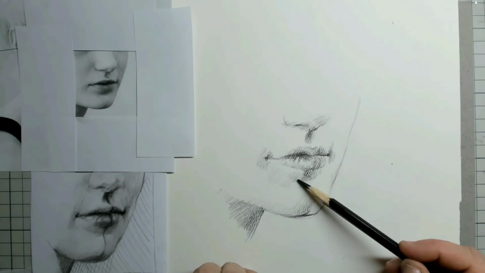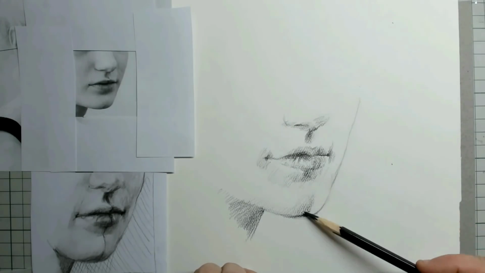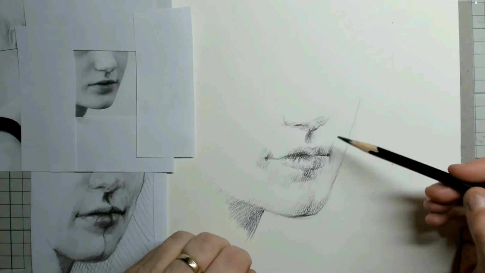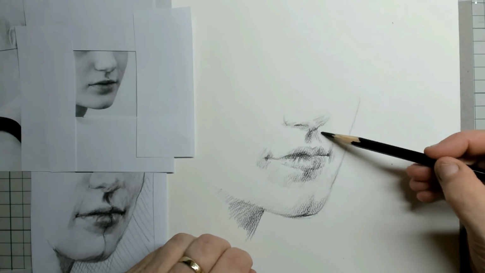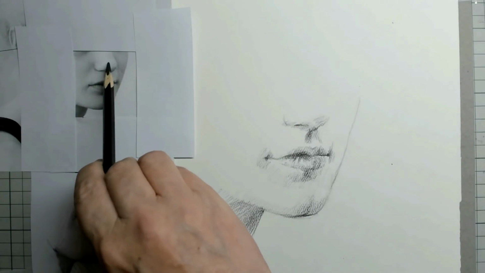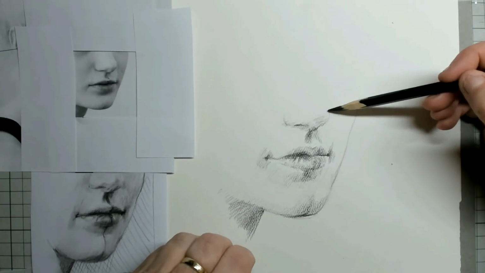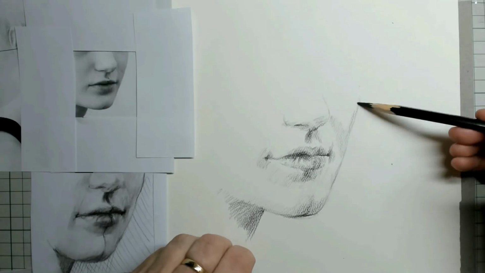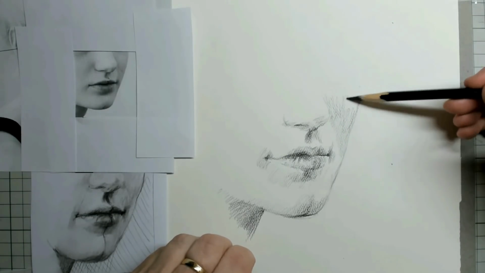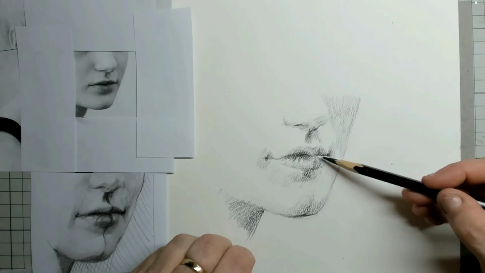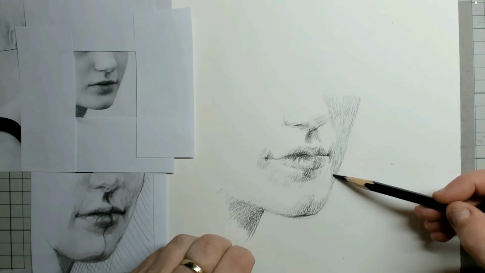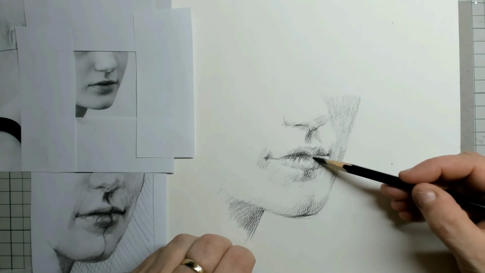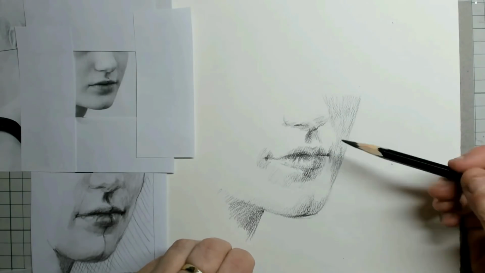And for this stage, what I urgently want to ask you is to avoid harsh lines. And what we tend to do, especially if you are a newbie at drawing portraits, is that you draw in contour lines around the lips.